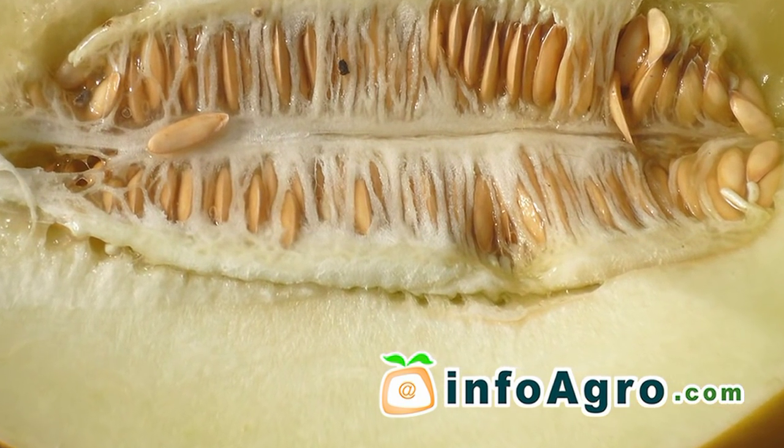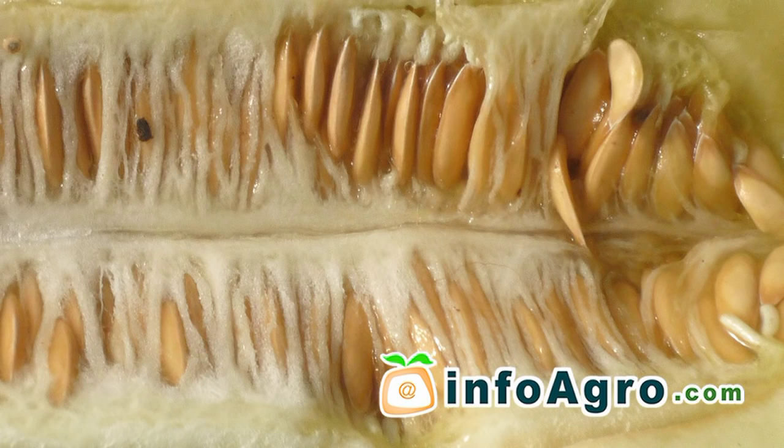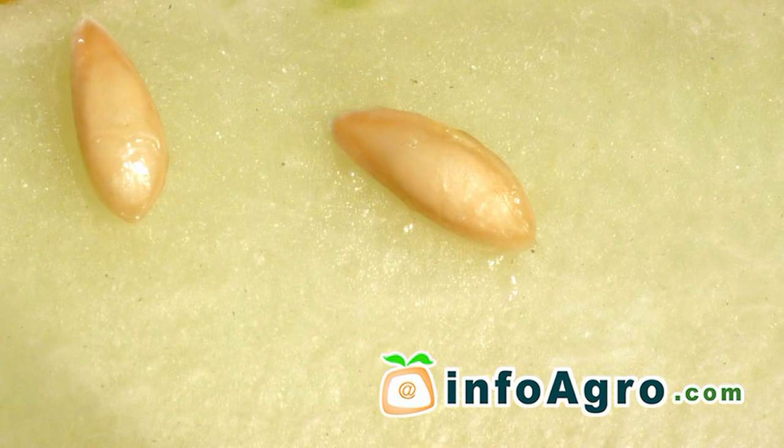When the flesh is ripe, it is soft, watery, and green, and white or orange in colour. The seeds are white or a yellowish cream. They are oval and flat, elongated and regular in shape.